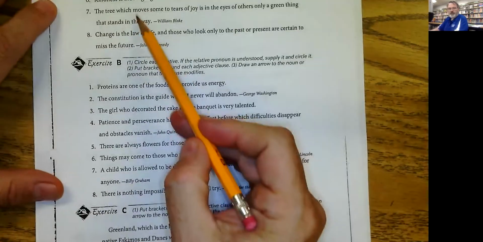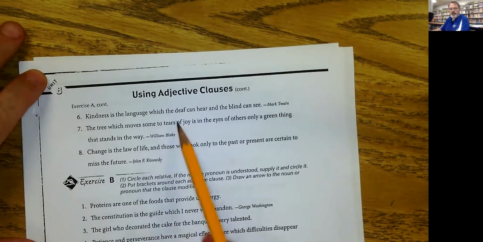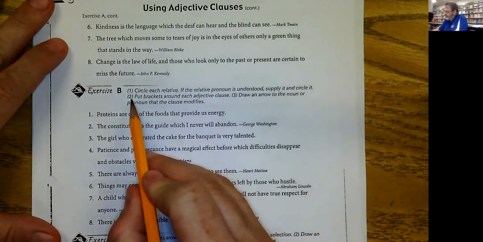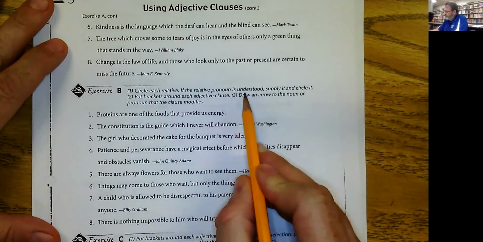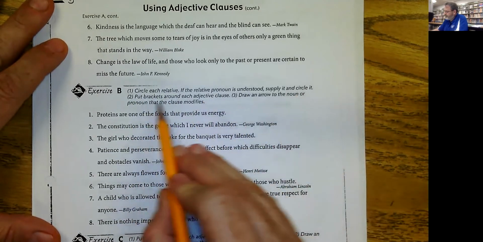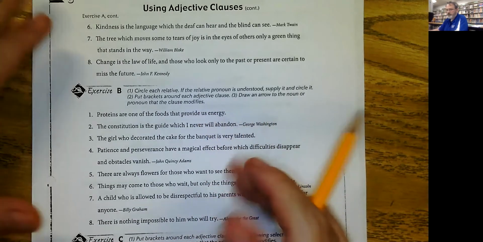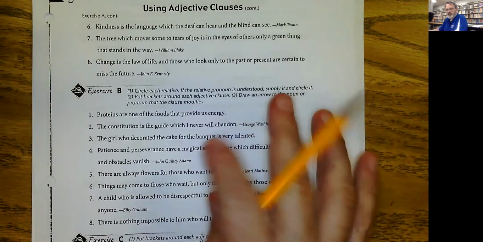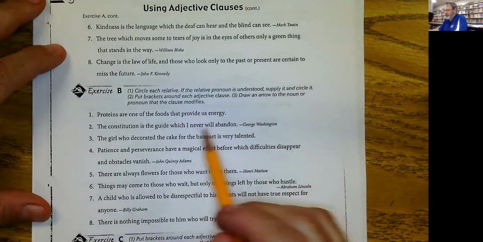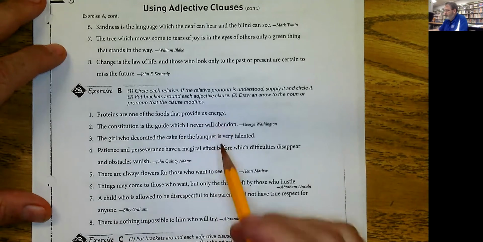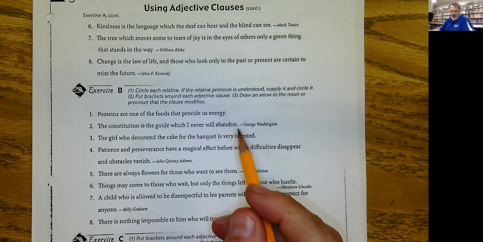This is a continuation of exercise A. So we'll start right here. Exercise B. Circle each relative. If the relative pronoun is understood, supply it and circle it. Put brackets around each adjective clause and draw an arrow to the noun or pronoun that the clause modifies. So really, we're not underlining subjects and verbs. We're doing everything else the same, and then we're adding the arrow to the word that's being modified by the adjective clause.